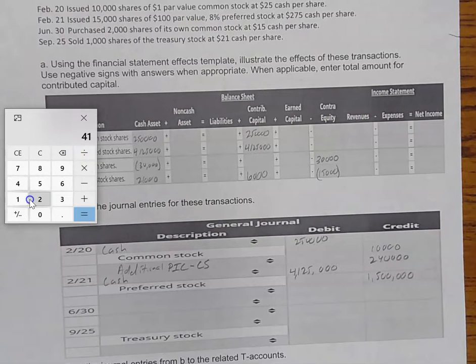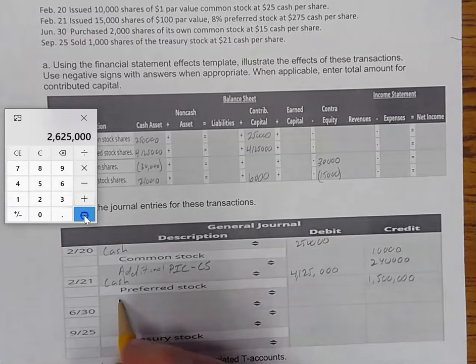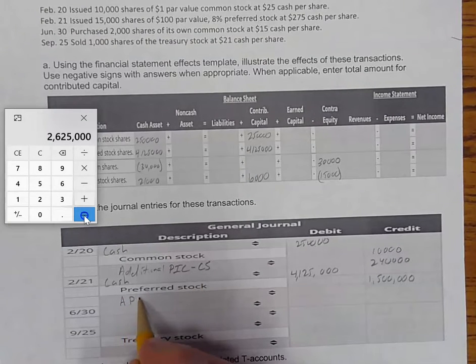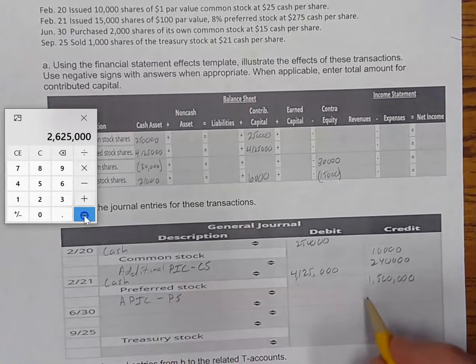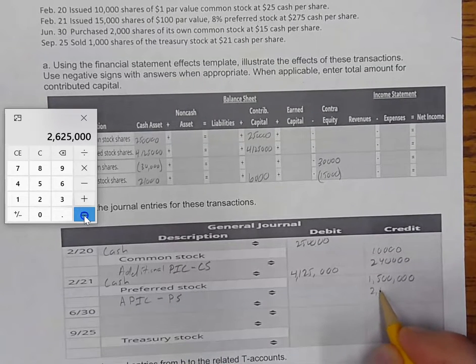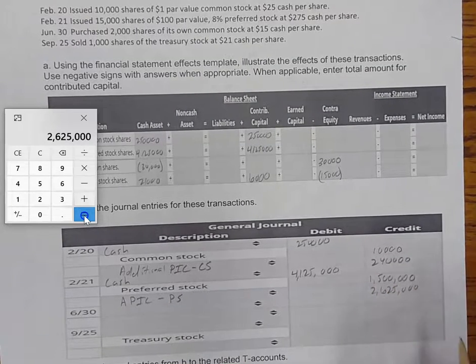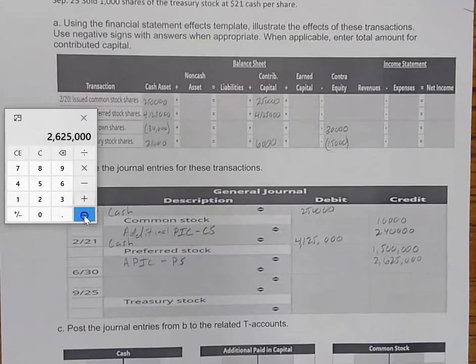All right. And what we can do is we can take our cash received minus the portion of the issue allocated to preferred stock at par. And so that's going to give us the exact same account that we have up here with one exception. So I'm going to abbreviate additional paid in capital, but this time I'm going to put preferred stock or PS. And that is going to be for the difference that we see on the calculator, $2,625,000.